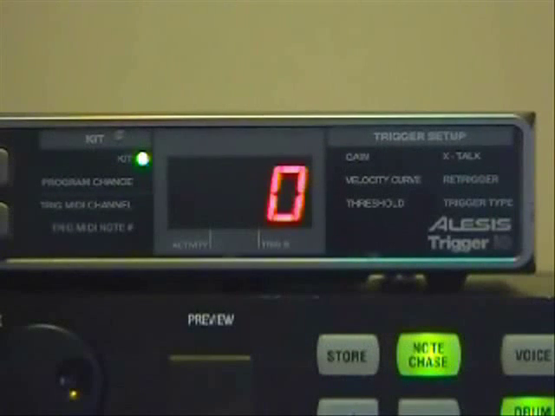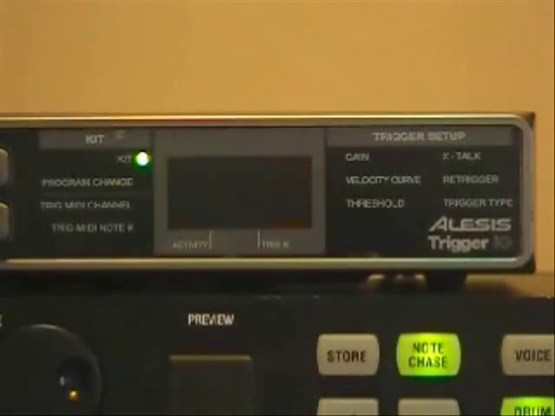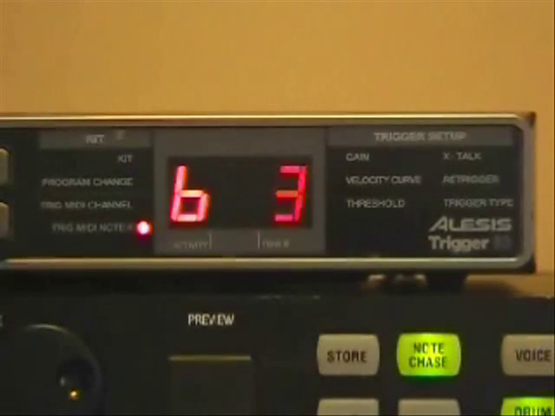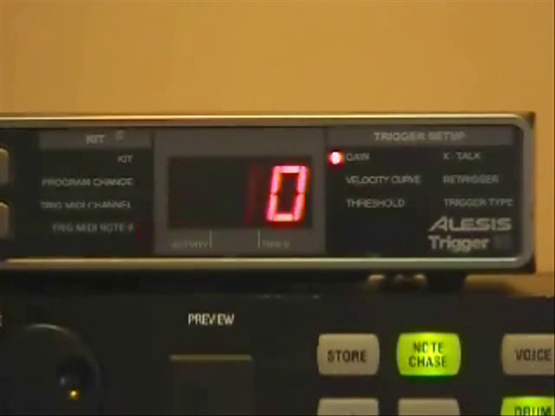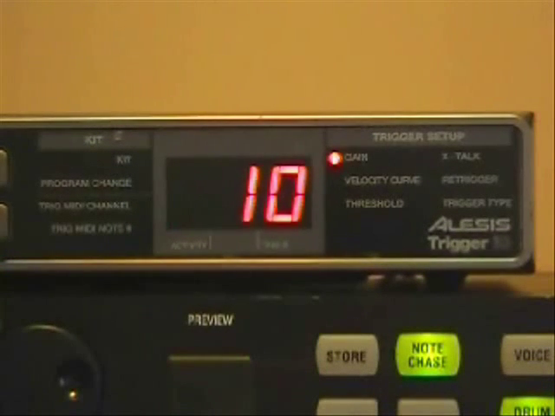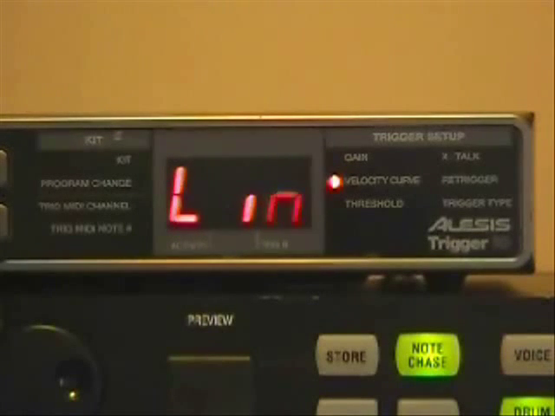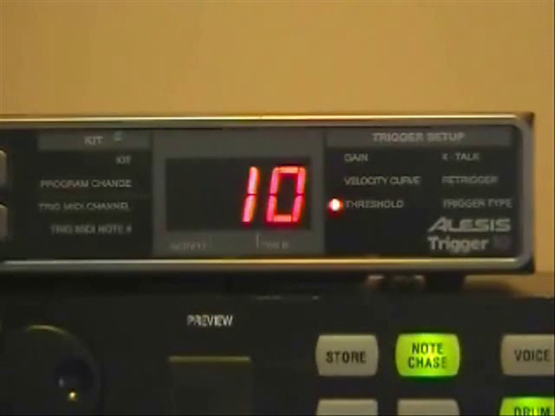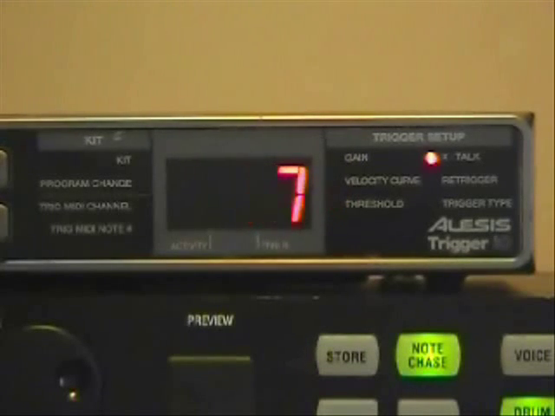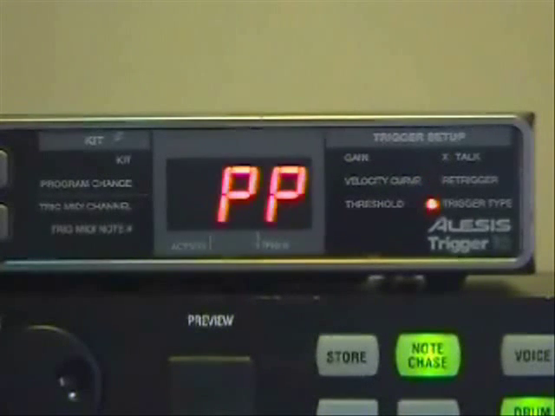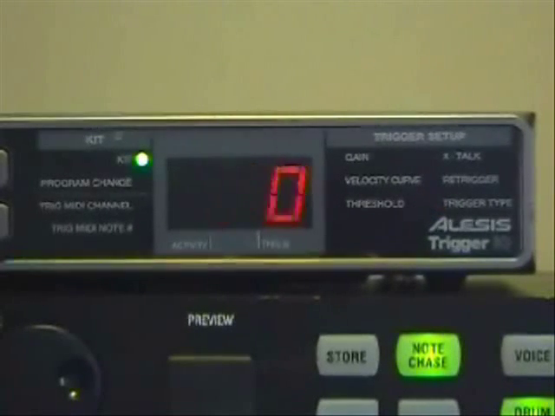Now we're going to talk about the settings. We're going to go ahead and do Tom 1 first. Using the function down, tells us the MIDI note is 47, gain is 10, the velocity curve is linear, threshold is 10, crosstalk is 7, the re-trigger cancel is at 5, and the trigger type is PP for piezo.